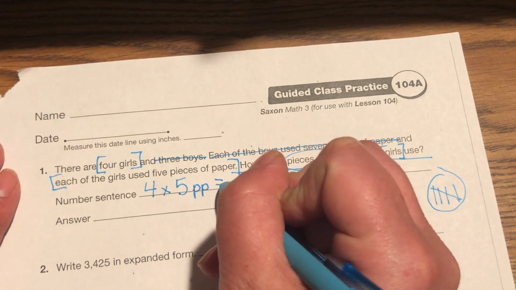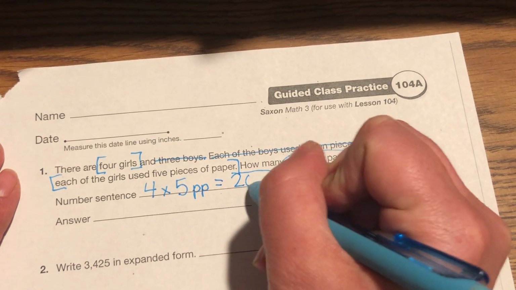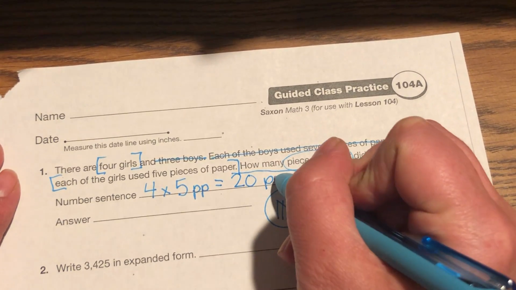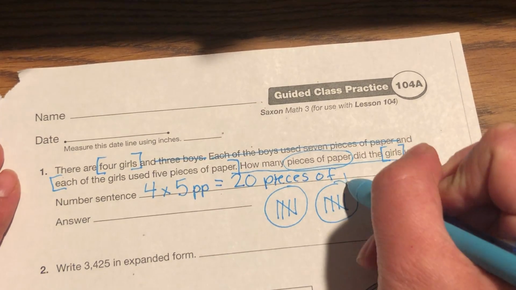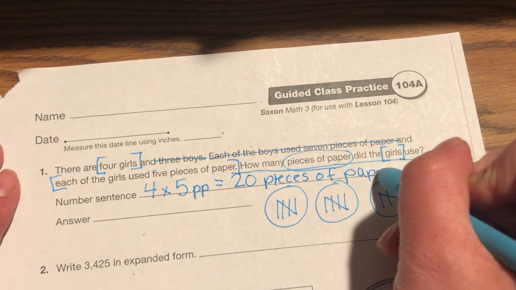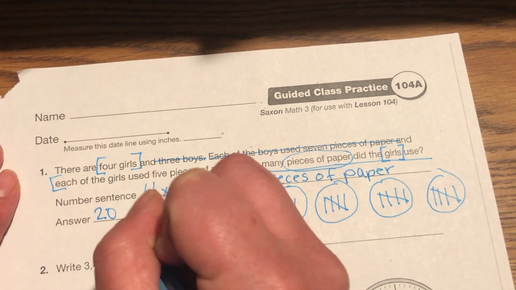And what is 4 times 5, boys and girls? That's 20. And then I know that I label completely for my answer. And then I restate my answer at the bottom.